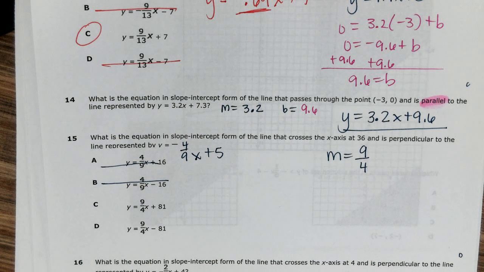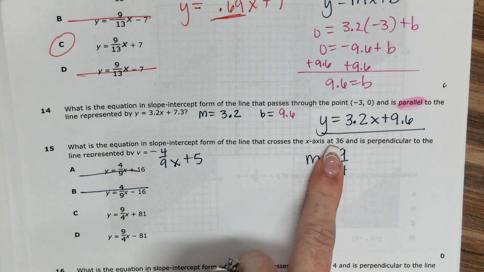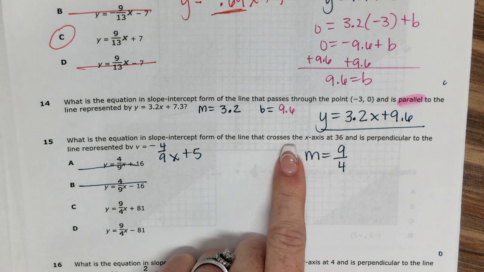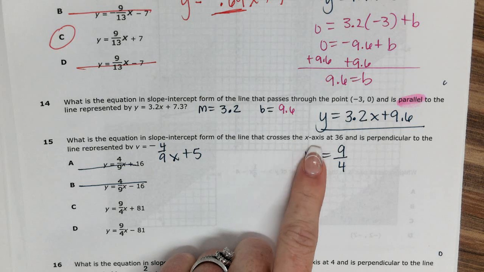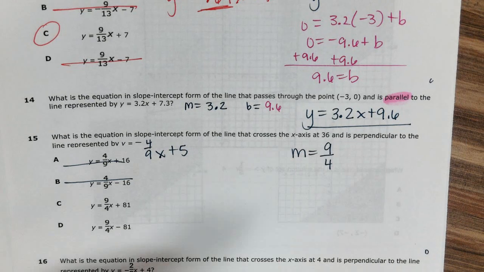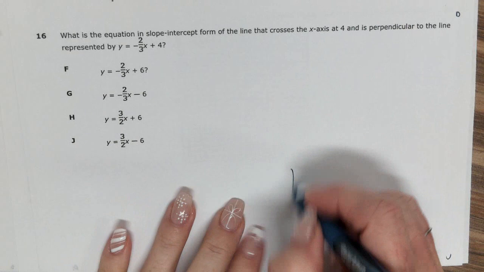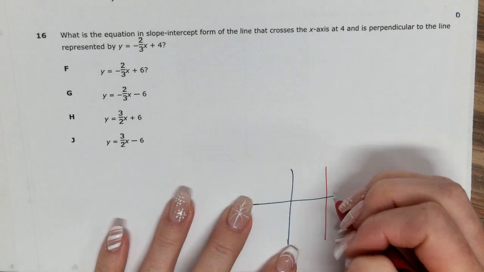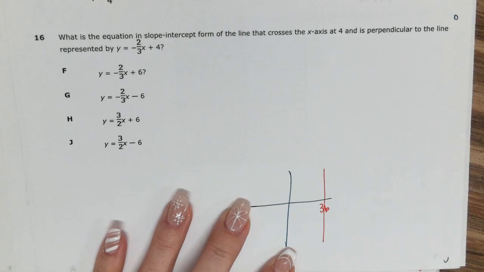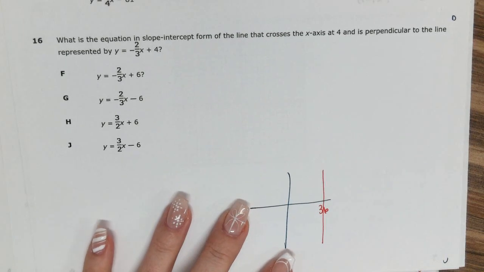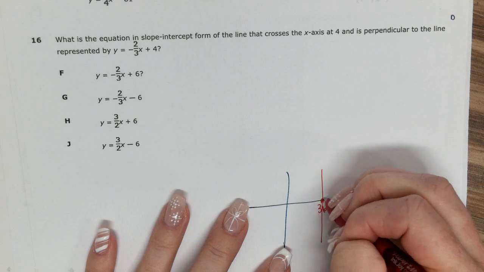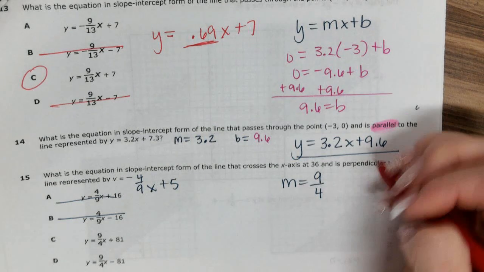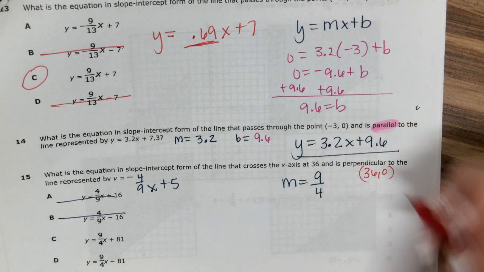Now, we need to come up with a point because they didn't give us one. So let's think. What is the equation slope-intercept form of the line that crosses the x-axis at 36? So everybody look. If I have a graph and it crosses the x-axis at the 36, yes? You can pick any point on that line to use. So do y'all agree it's going to have a point at 36, 0? You'll see what I'm saying? So my point is at 36, 0.